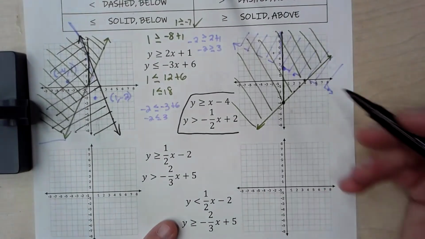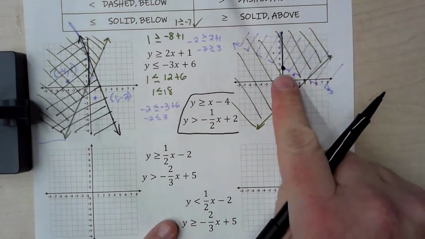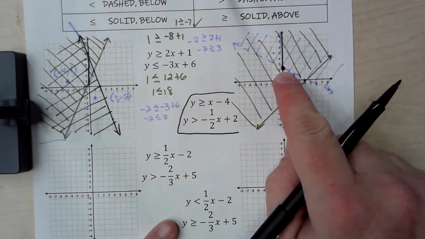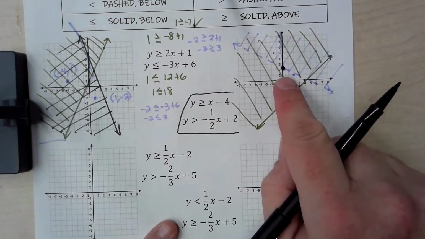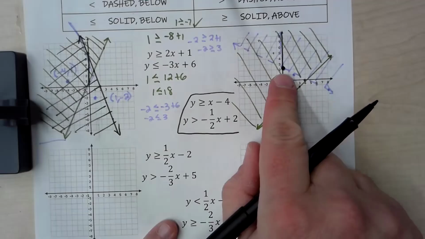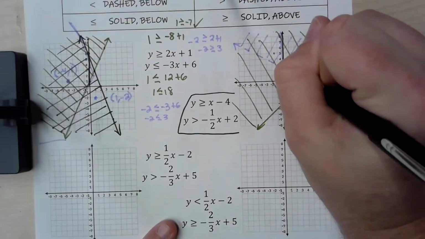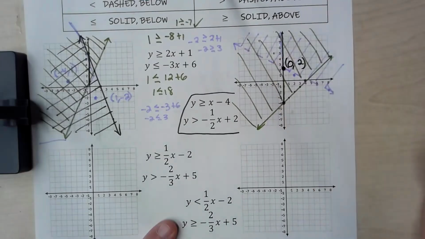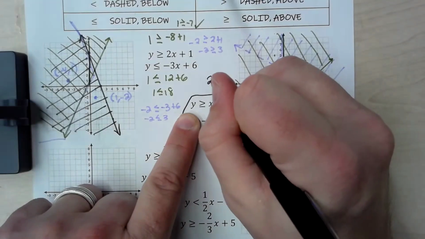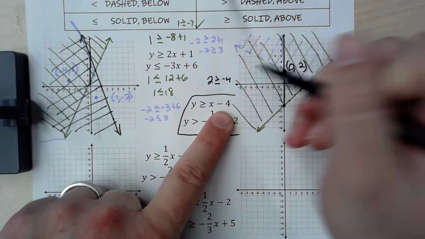But let's talk about this point right here. This is not a solution. And some of you are like, but it's where they overlap. Well, look, this is on my purple line. If it's a dashed line, then that's not a solution. If I plug in, this is 0, 2. It makes this one true: 2 is greater than or equal to 0 minus 4. Well, that's negative 4. Yeah, that works.